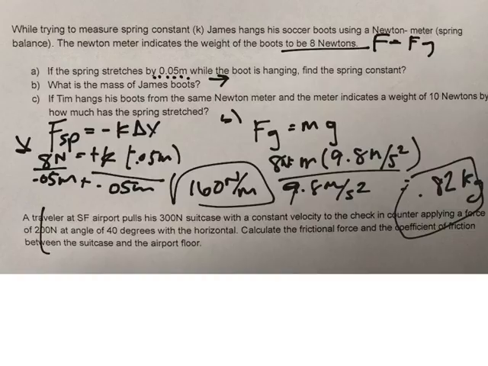Alright, I'm going to cut into this, but I'll erase this later. So if Tim hangs his boot from the same Newton meter, and the meter now indicates a weight of 10 newtons, how much does the spring stretch? So it's the same as this one, except it doesn't tell us, but we now know what K is, so we can figure out how much it's stretched. So the force on it is, again, 10 newtons. The spring is pulling it up. How much has the spring stretched?